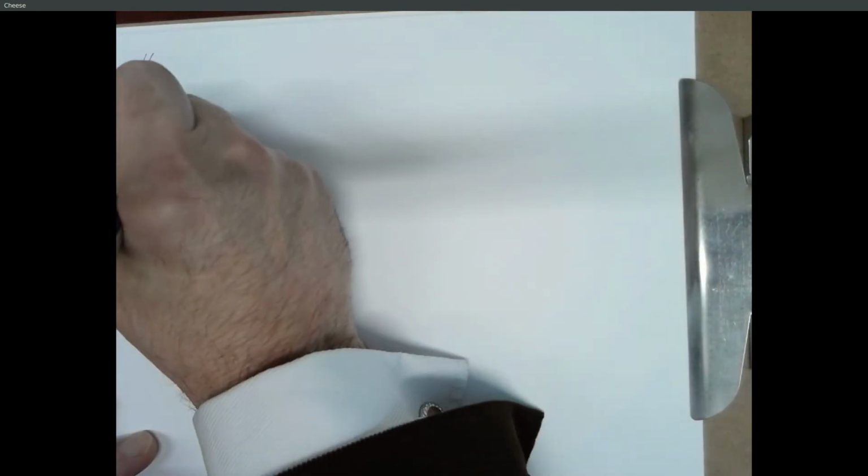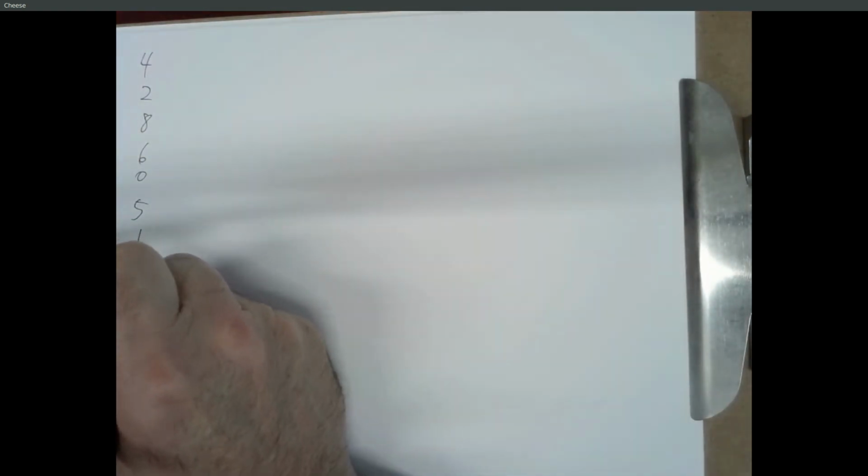So let's look at a merge sort. Now there's lots of details, right? If you have an odd number of things in your array, you can't split them directly in half.